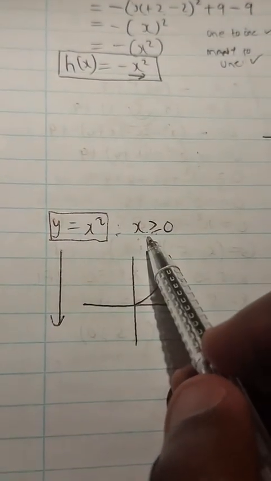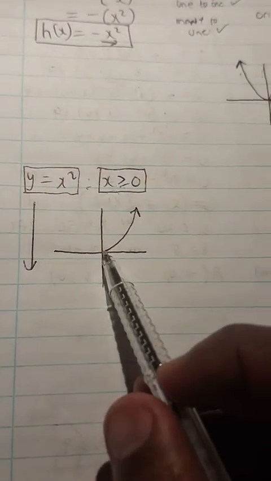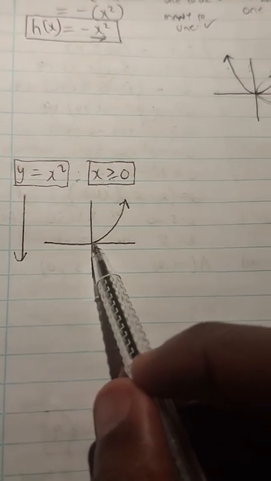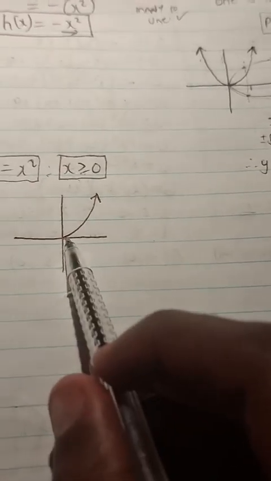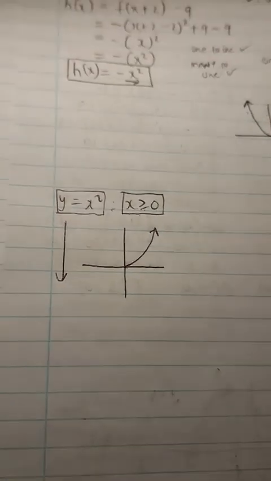Then listen to me. Now I take this function, restricted the domain to be x greater than or equal to 0. What does that mean? It means x is equal to 0, but it is also greater than 0. That's why you see it being represented this side as well. Listen to me and listen to me very well.